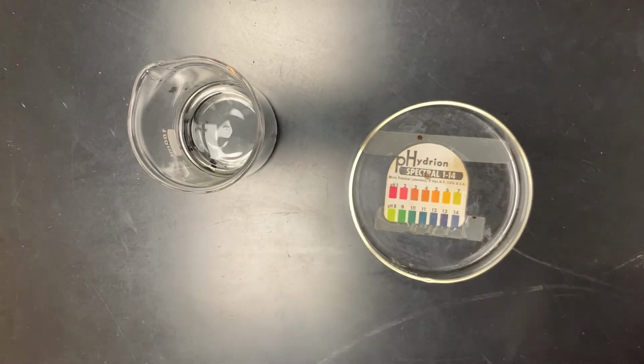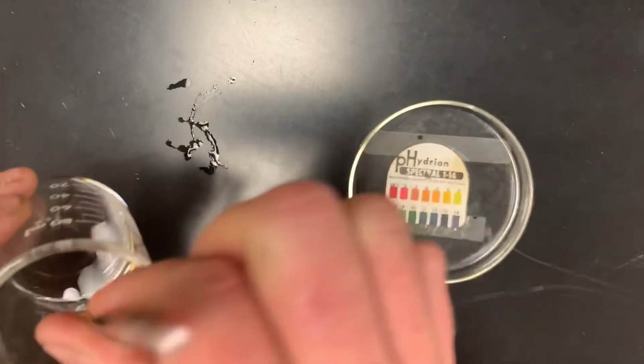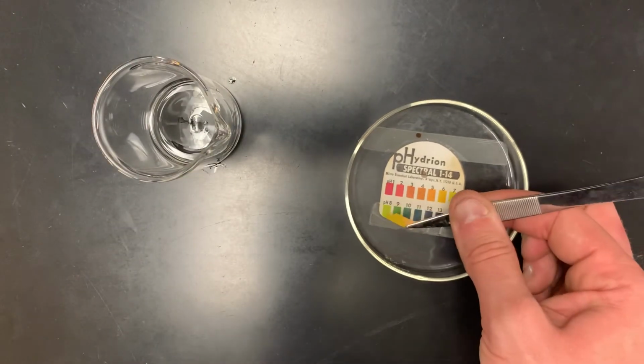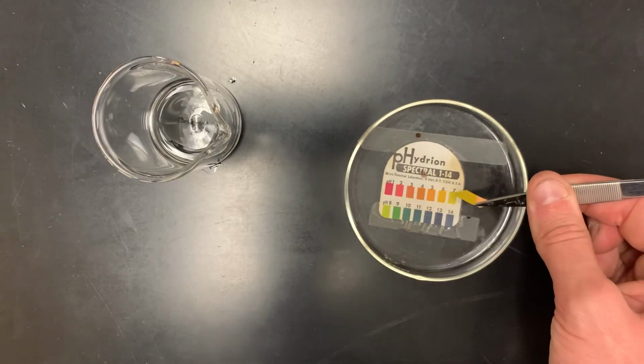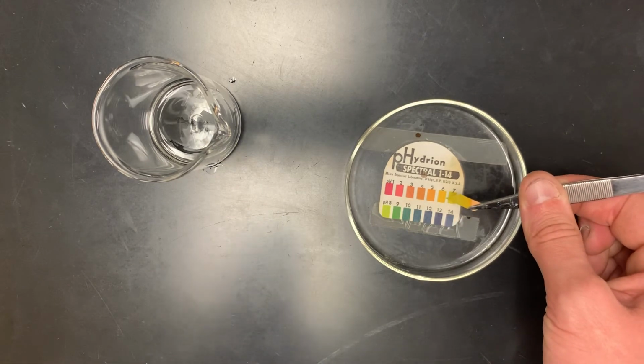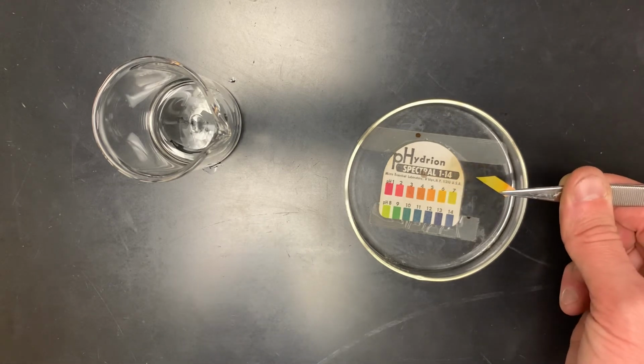We'll push on and get to our sodium acetate. Okay. Looks to be about a pH 7, which again would suggest neutrality, right? But you've got to keep in mind that our water in the first place was slightly acidic.